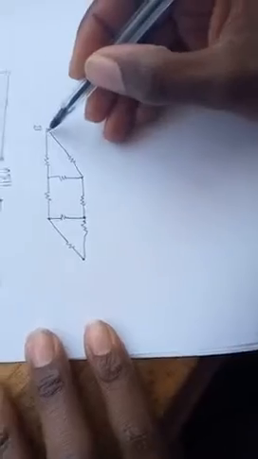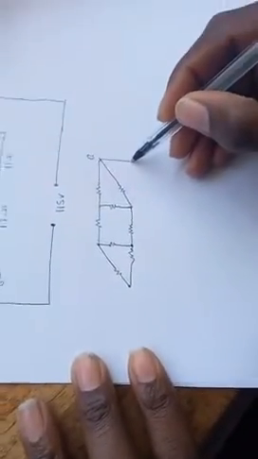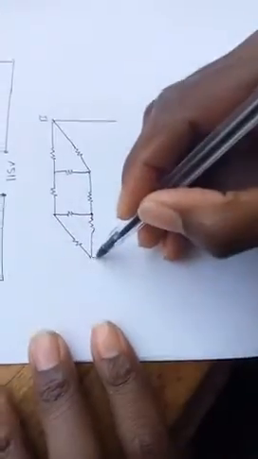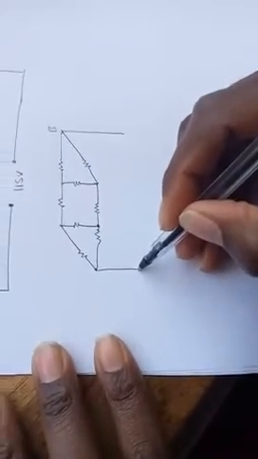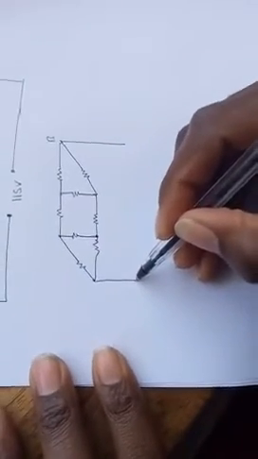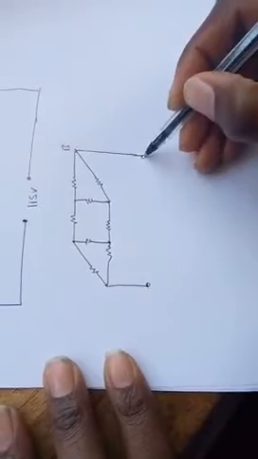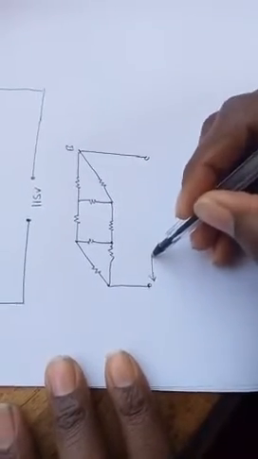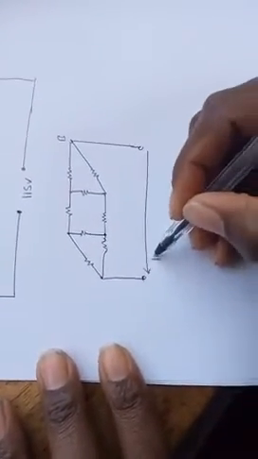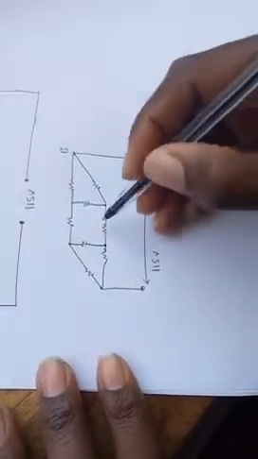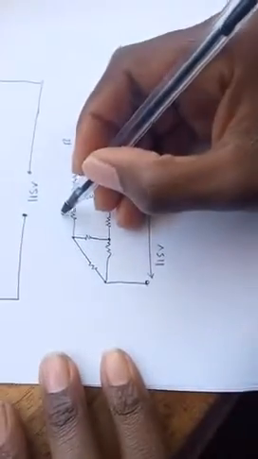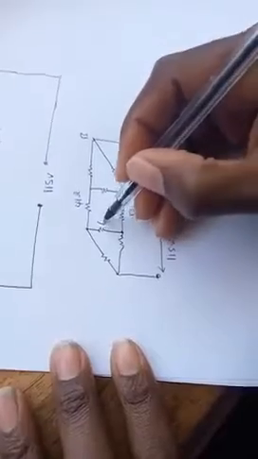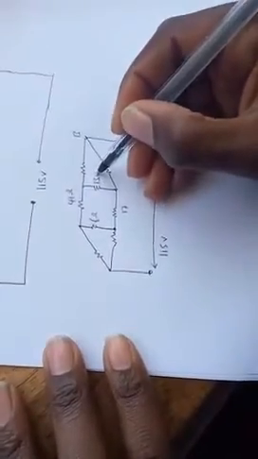Then this point is going back to the source, and so is this point. Here there is 115 volts, 17 there, a 41 there, a 6 there, 15 there.